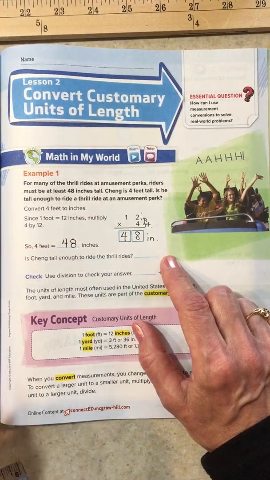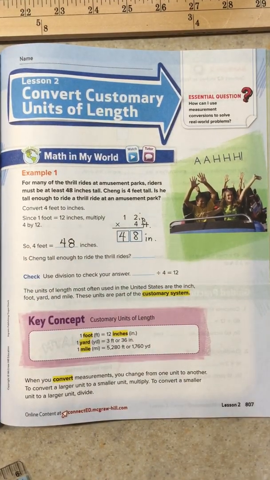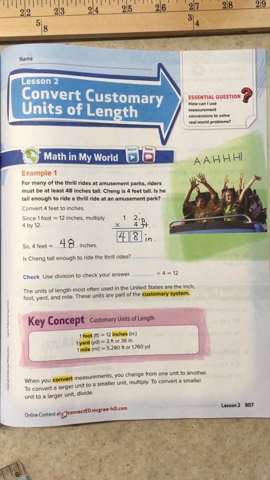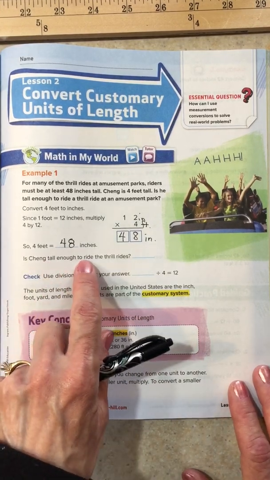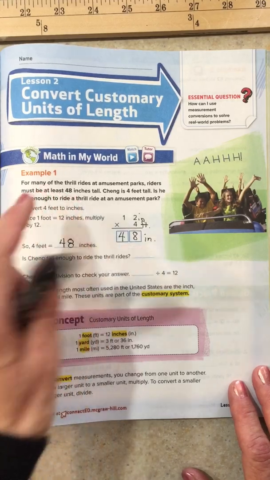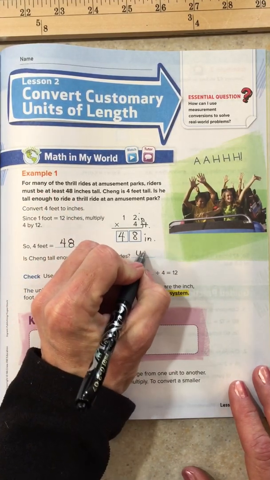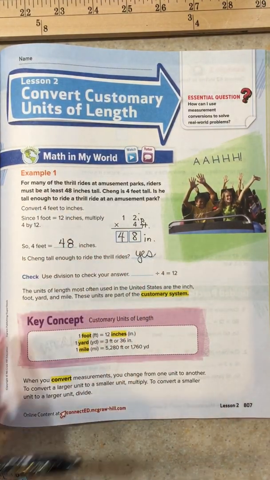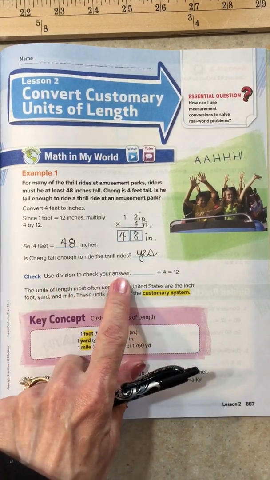Well, if you know your 12 facts, you would already know that also, but it's nice to see the work. Is Chang tall enough to ride the thrill rides? Why, yes, he just made it. Yes, he is. Yay for Chang. Check. Use division to check your answer.